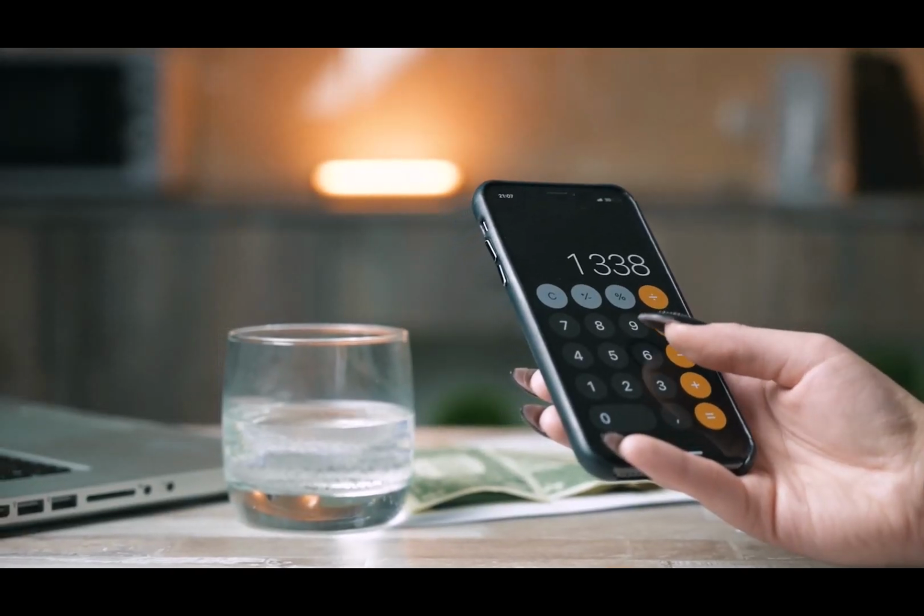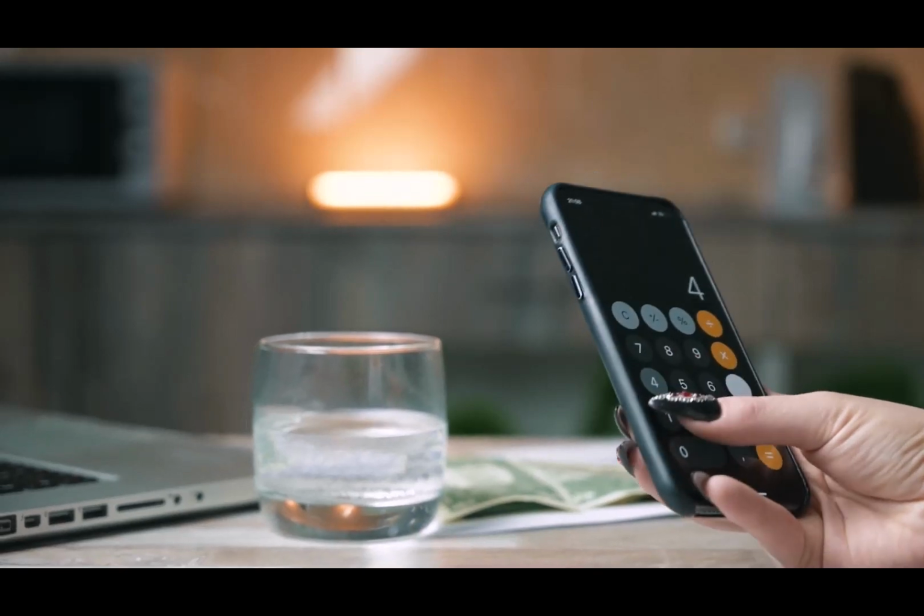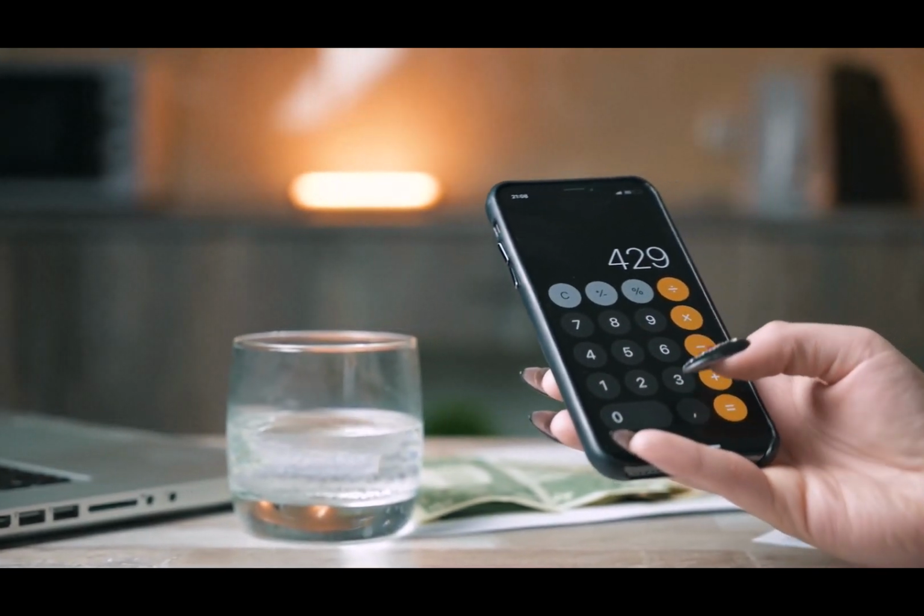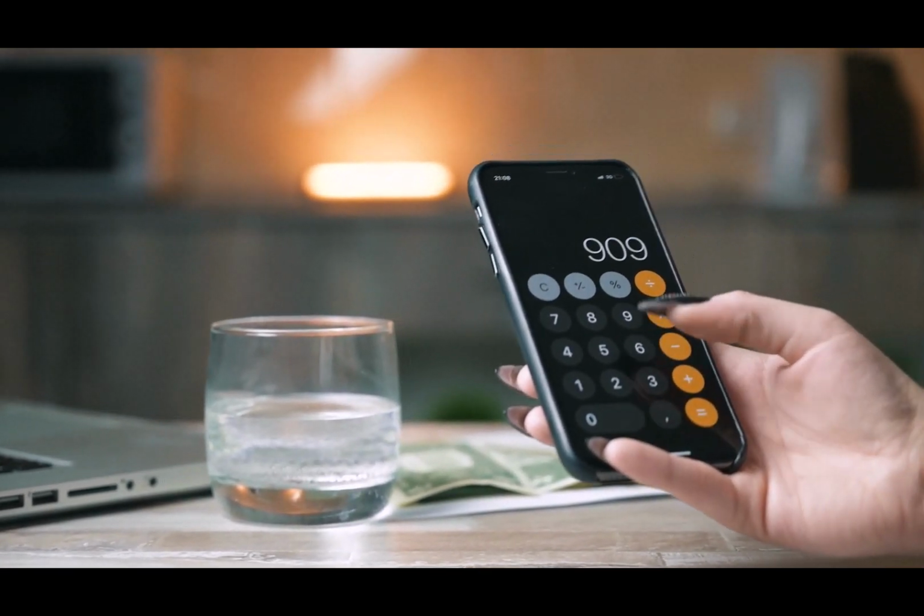Tracking business expenses is an important part of maintaining a small business, and as a small business owner, you can't afford to ignore it. Learn how to start tracking expenses with these steps.